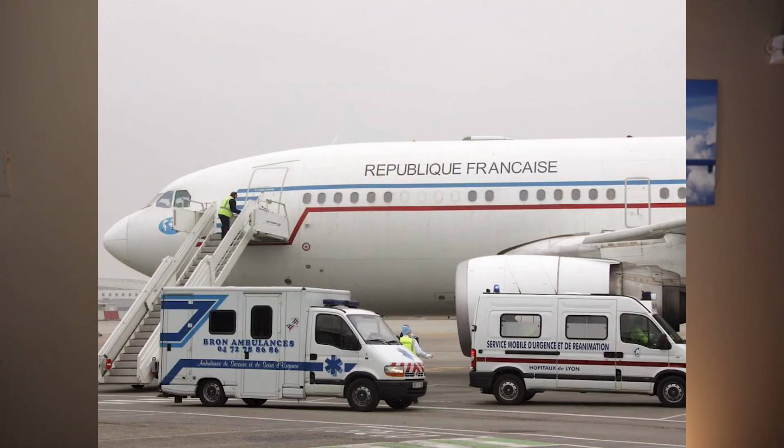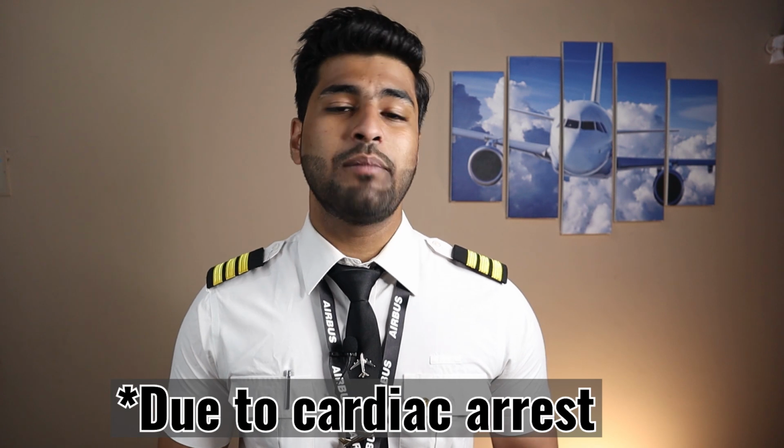The pilots followed all the procedures, and they also requested medical assistance and an ambulance upon arrival. The aircraft landed safely, but upon examination by the medics, the passenger was declared dead on arrival. Now this was a very uncertain and unfortunate incident, but let's look at what procedures are followed on board an aircraft if any such medical emergency arises.